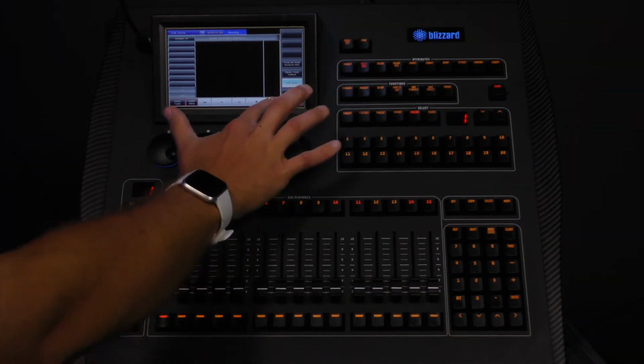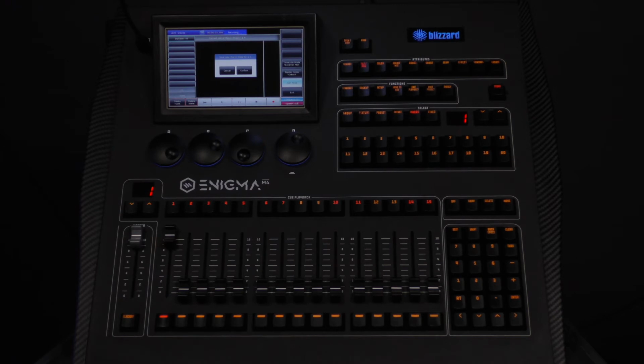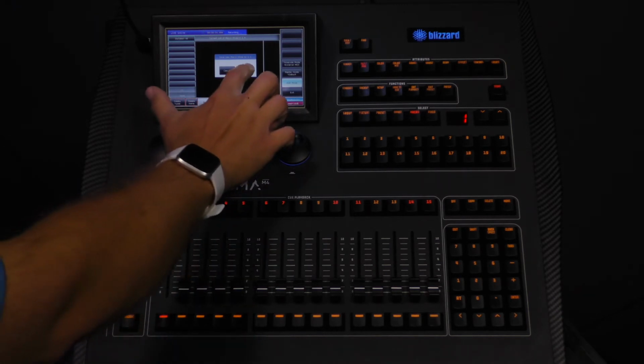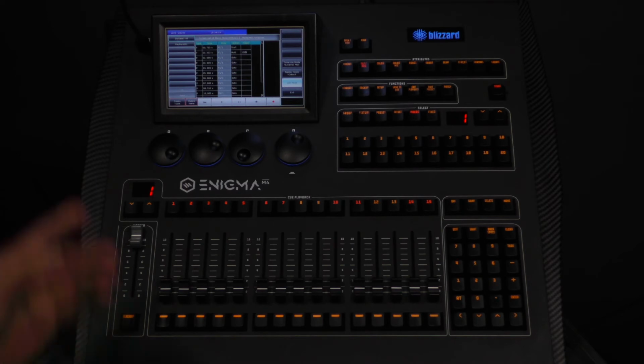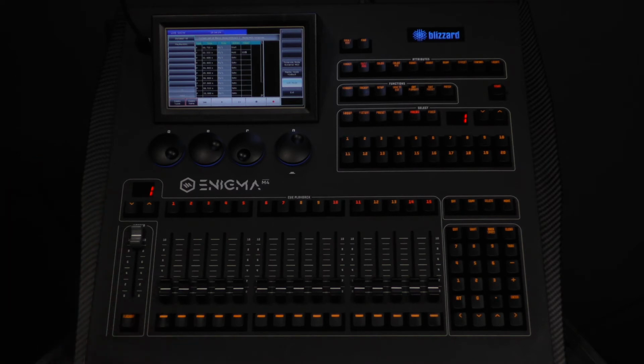When the song is finished, we can press the record button again to stop the recording as I have done, and then confirm to save. To play back our show, first select the show from the macro list. You will see a play icon appear at the top of the screen, indicating that the console is ready to play back a pre-recorded show.